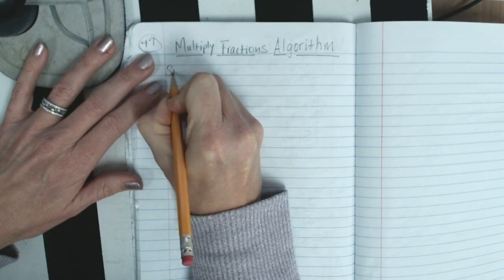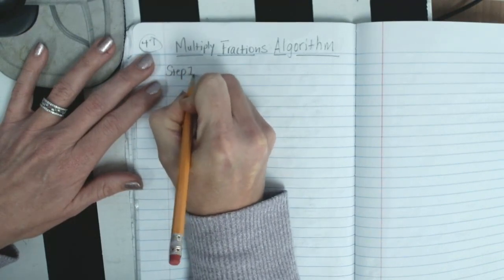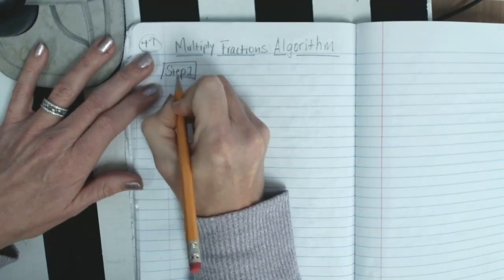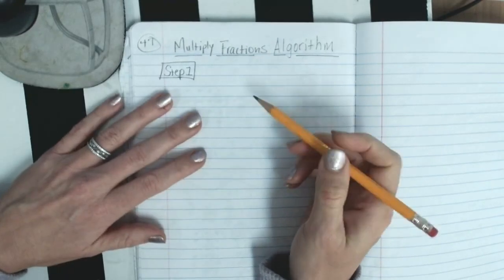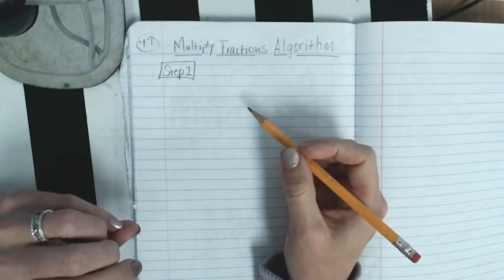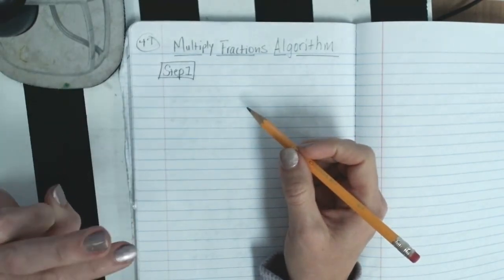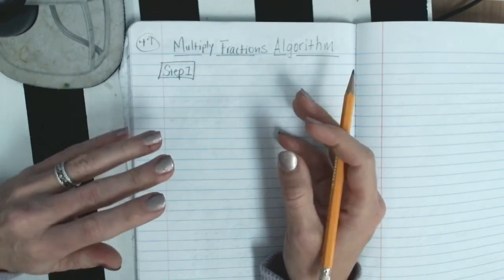So we have step 1. All of our fractions today are going to have a fraction and a whole number. That's going to be the pattern that we're multiplying together.